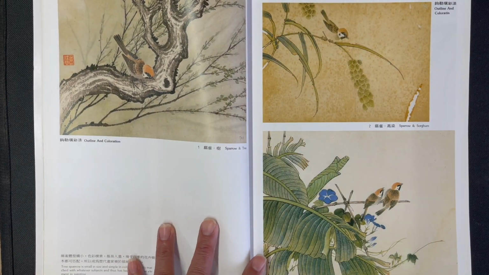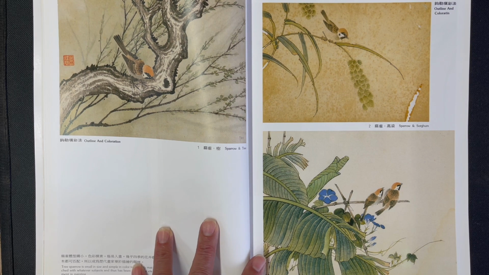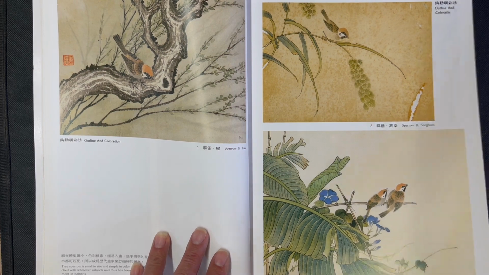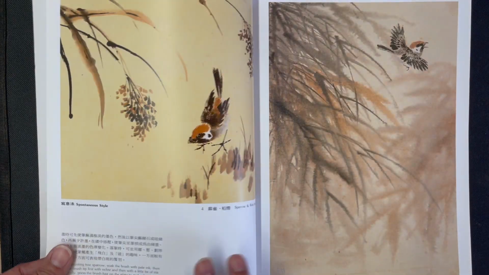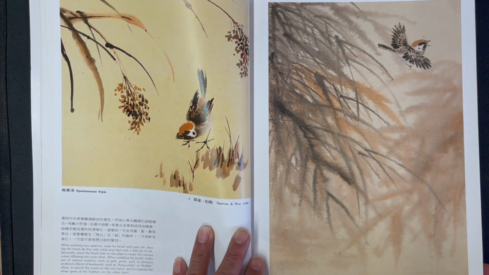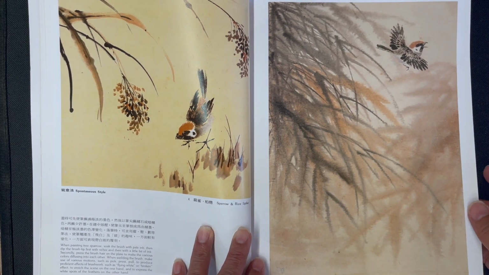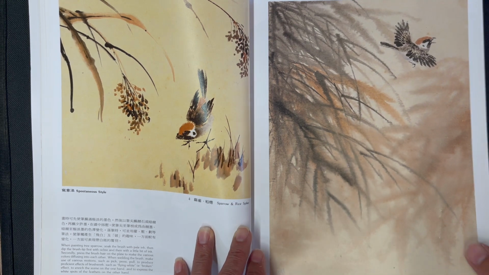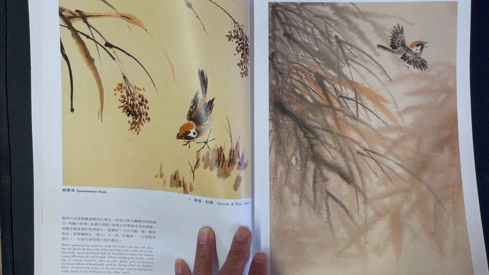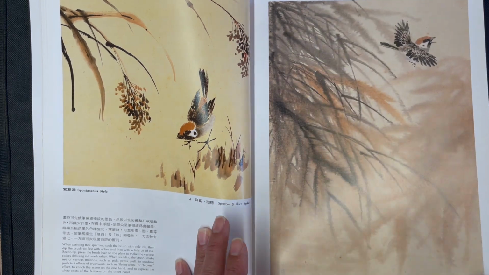Now we get into some final compositions where we're seeing the artist's style really come to life, and we have examples of both spontaneous style and more elaborate fine line style works. Continuing on with tree sparrow, a couple of simpler ideas with more abstract, simpler backgrounds, bringing the highlight to the bird.